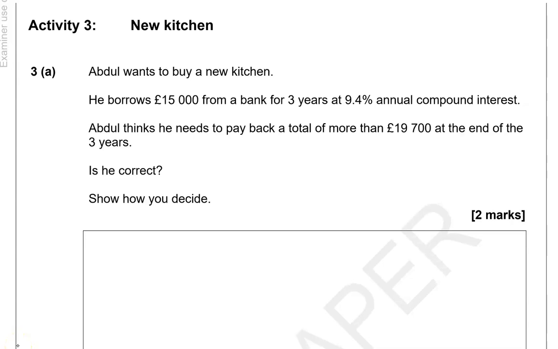Now we could work out a 9.4% increase, add it on top of the 15,000, then again a 9.4% increase on the total amount, and then repeat that once more. However, this is a long-winded process, and there is a formula for working out compound interest.